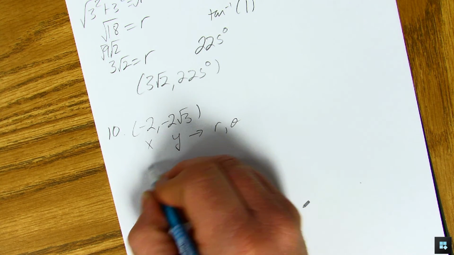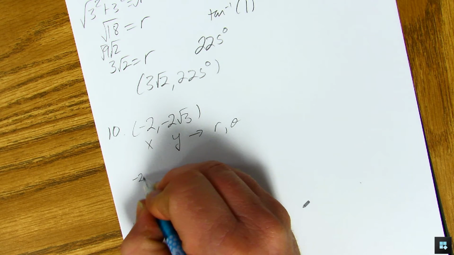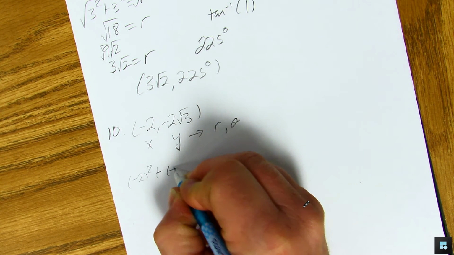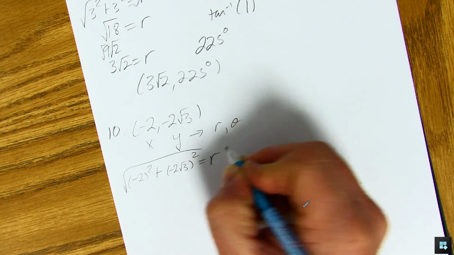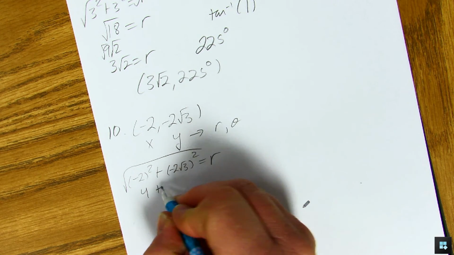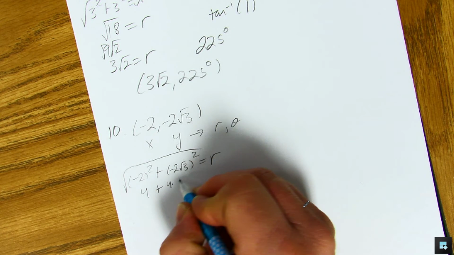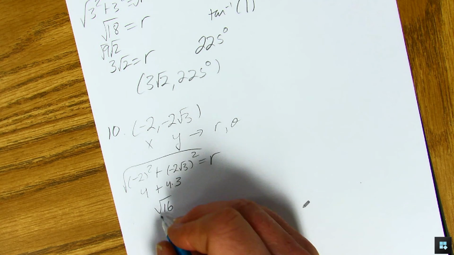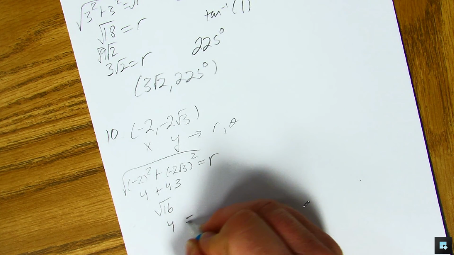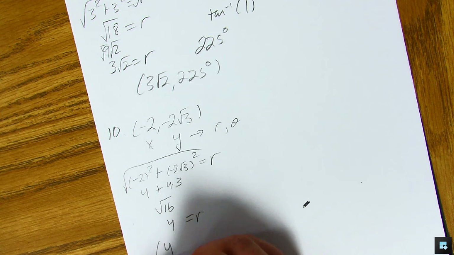We're going to say that if we take negative 2 squared plus negative 2 square roots of 3 squared, and the square root, that will equal r. So this is 4 plus 4 times 3, so 12 plus 4 is 16. Square root of 16 is 4. That's equal to r. So I know my r is 4.